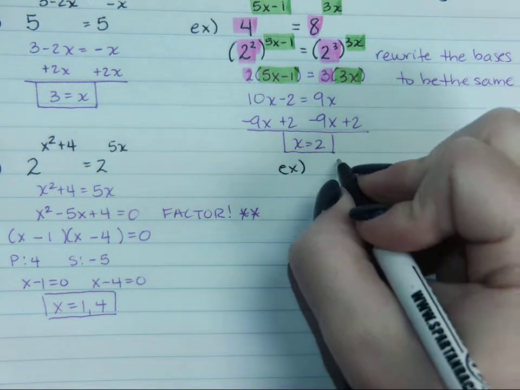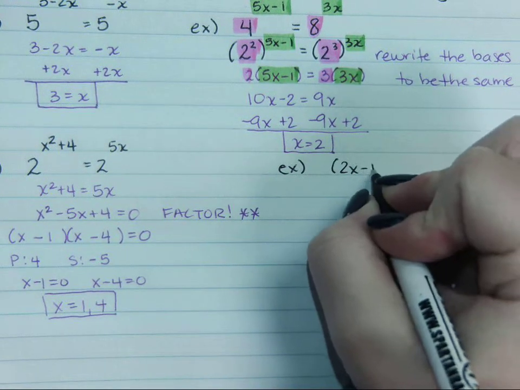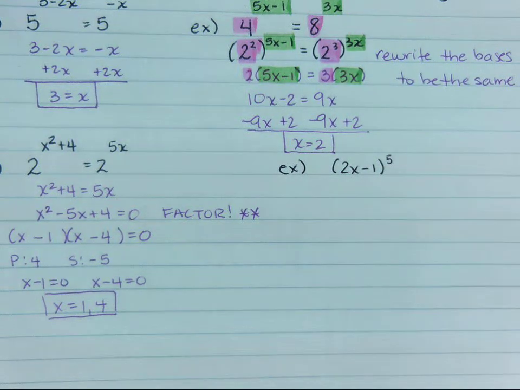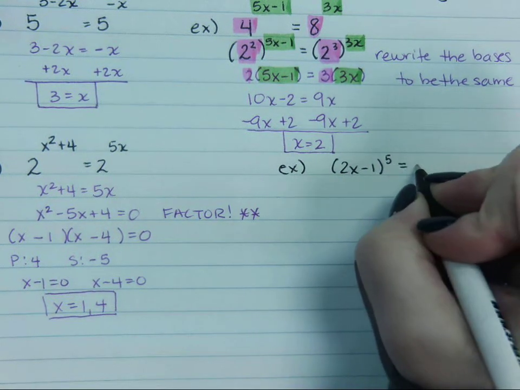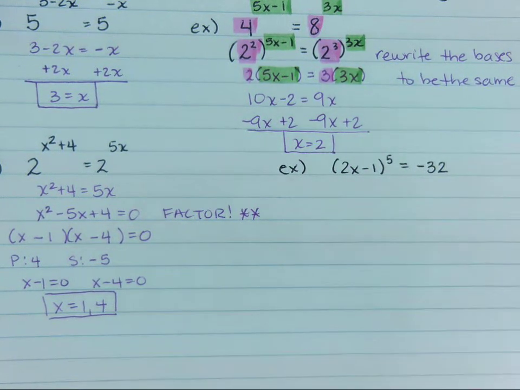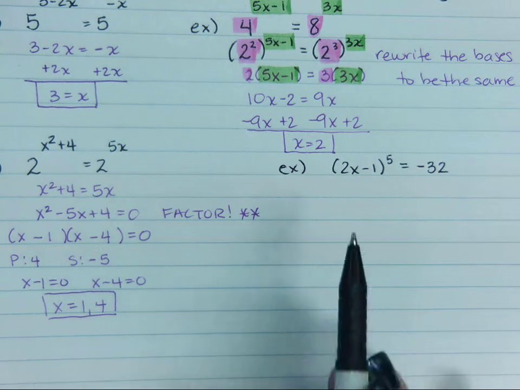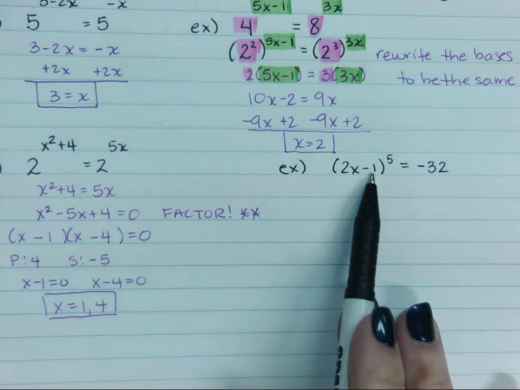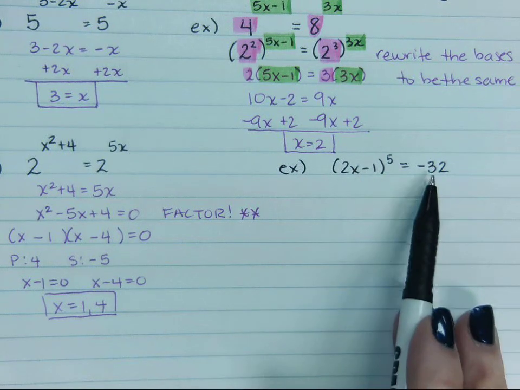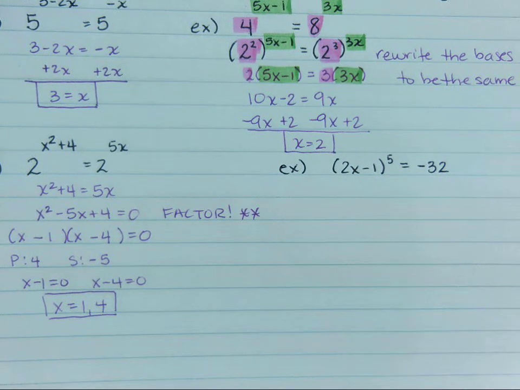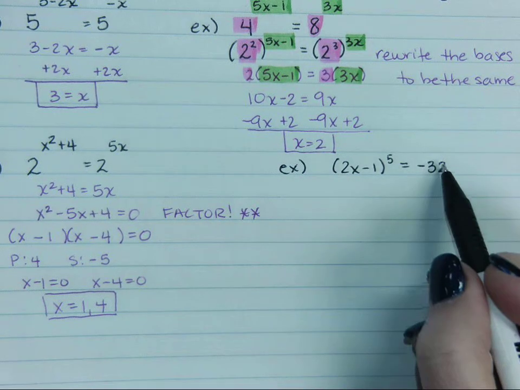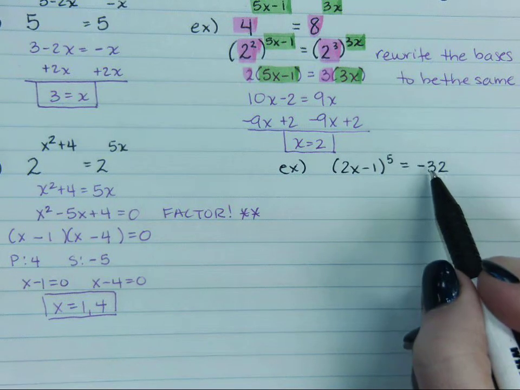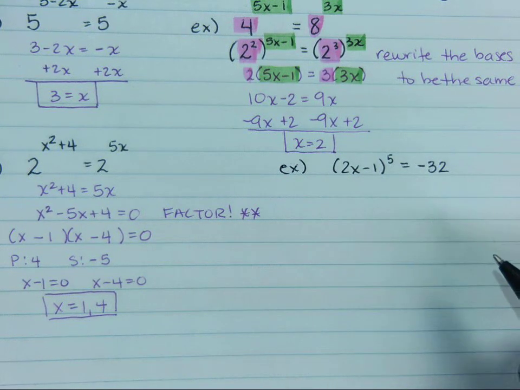So for example, 2x minus 1 raised to the 5th power is equal to a negative 32. Right. Since this is a binomial, there's no way that I can rewrite this to have the same base as that. So my plan is actually to modify this side right here so that way the exponents are going to be the same.